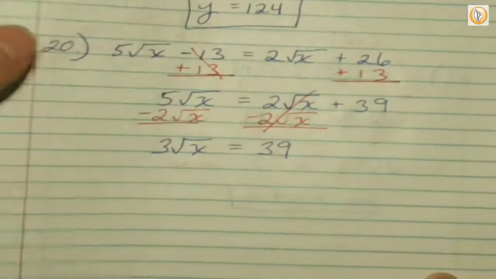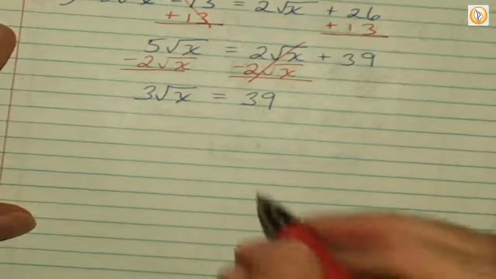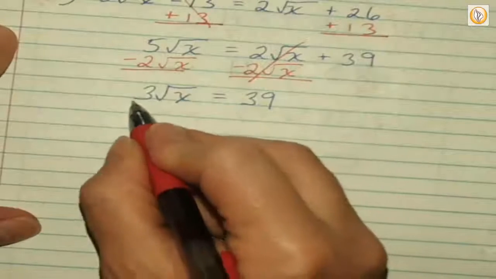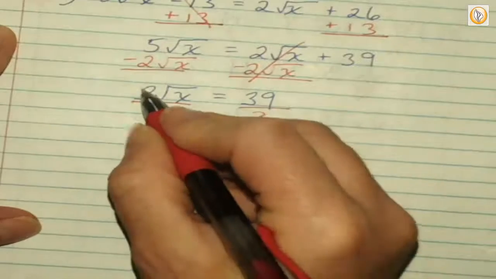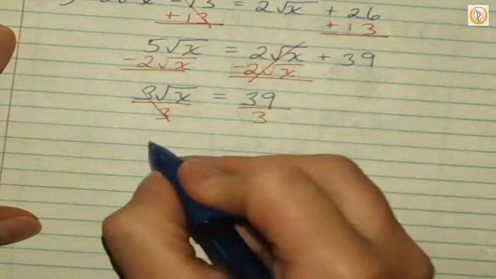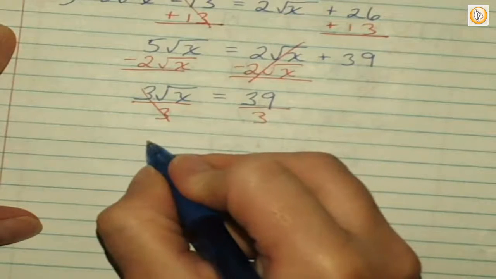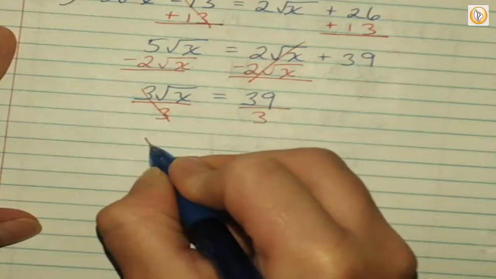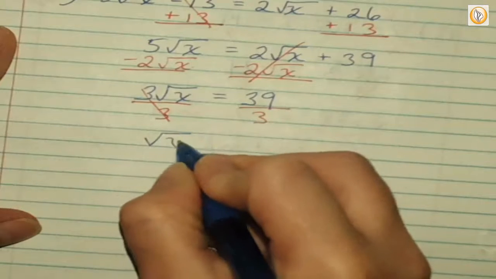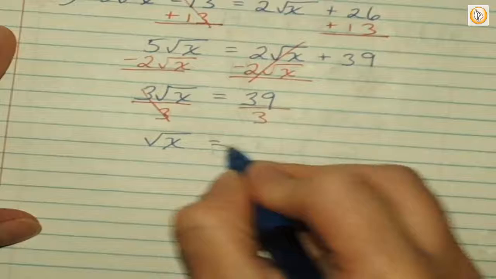Good. Now what do? And then you divide it by 3. Okay, so we're going to get rid of the 3. So she's dividing it by 3. And you get? You get 13. Wait, sorry. You get this. You get the radicand is x, and then you get 13.